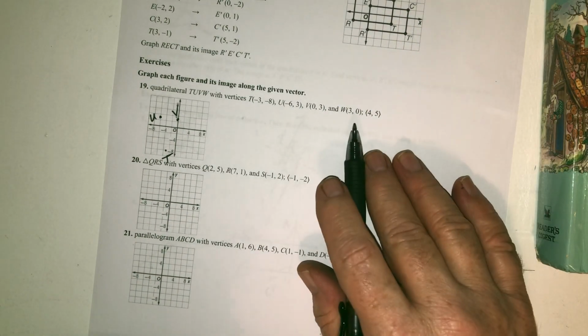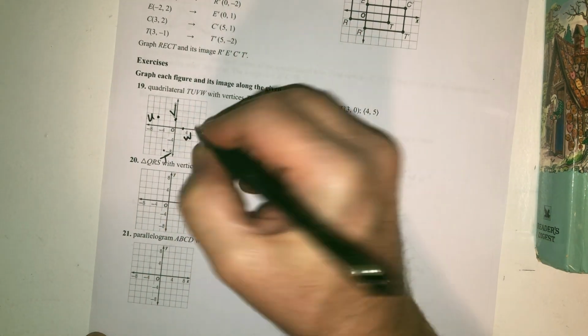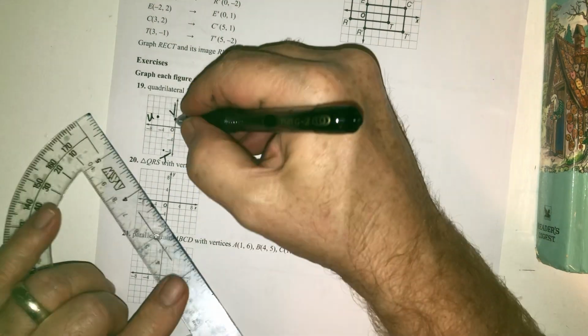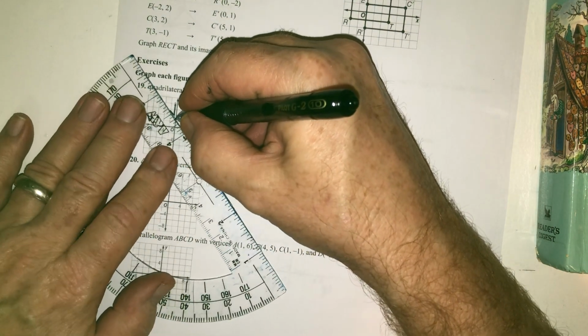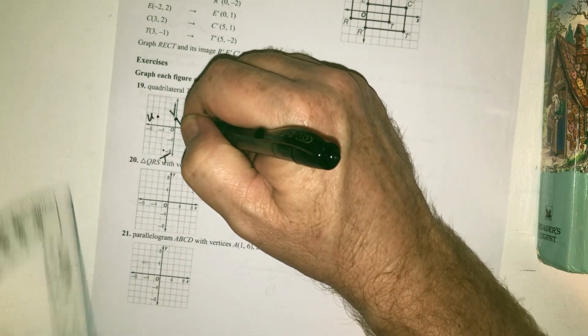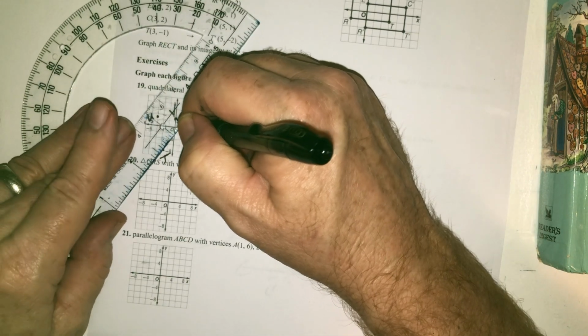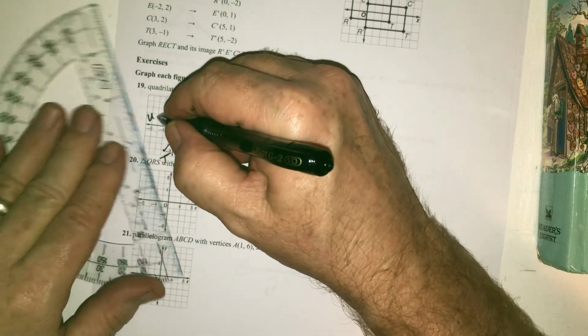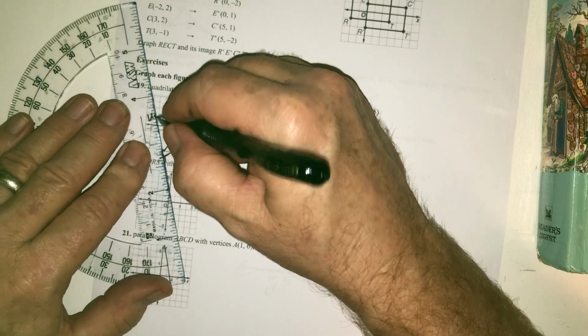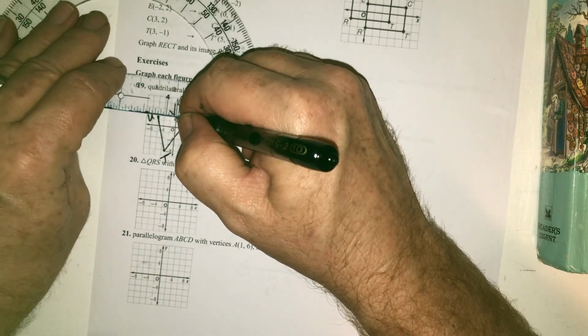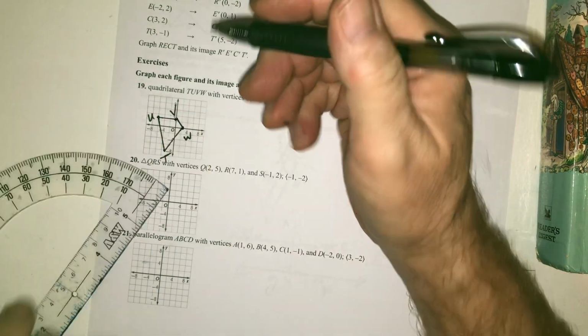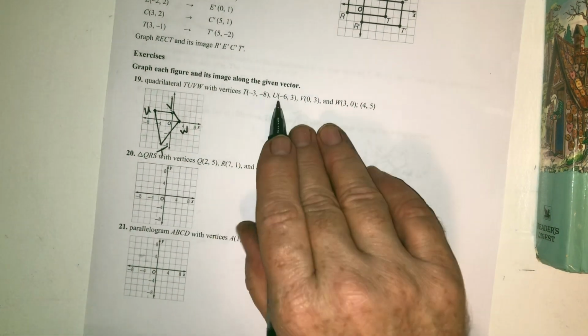Then we'll draw triangle TUV. Oh, I got W as well. I'm sorry. Forgot about that. (3, 0). Good thing I looked. Point W. And we can connect those points in order, and it doesn't matter what order you start as long as you maintain either clockwise or counterclockwise, beginning with any one of them. So there is quadrilateral TUVW.